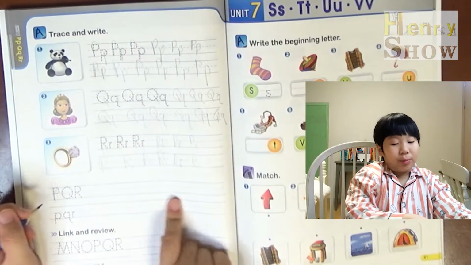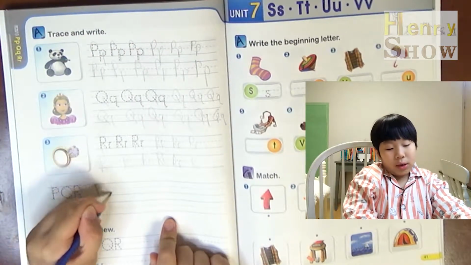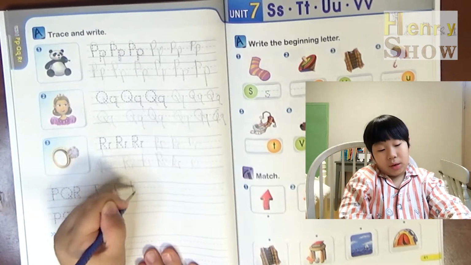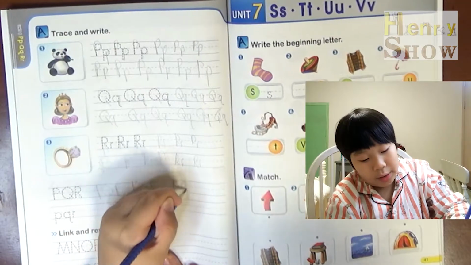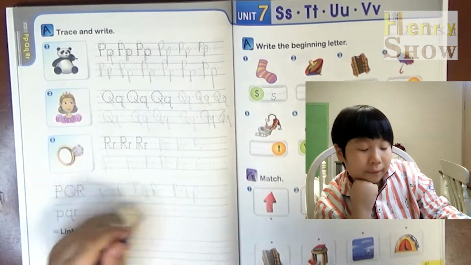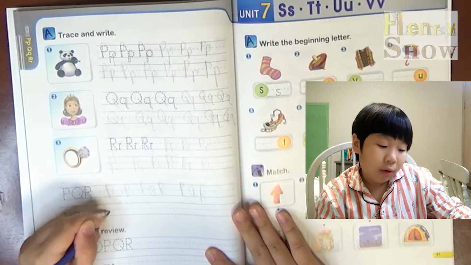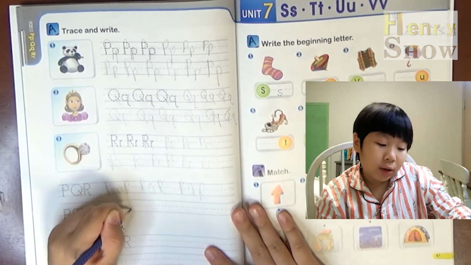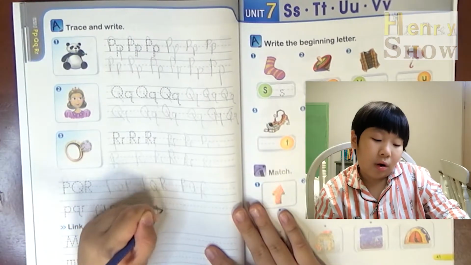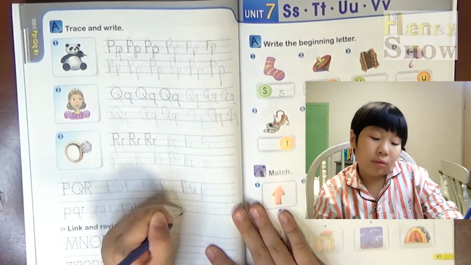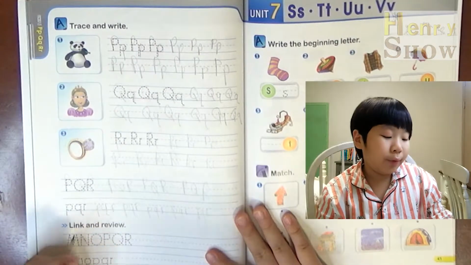PQR. We're going to try 3 more times in there. PQR. Now we're going to try 5 more times in there because they're small. PQR. Second review.